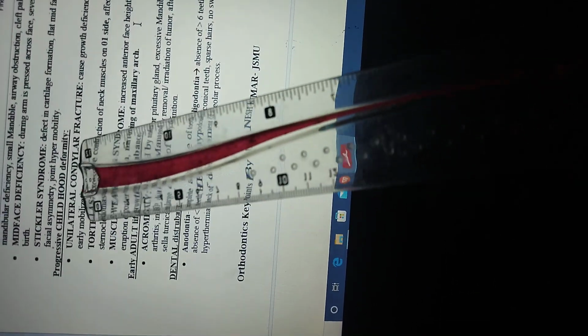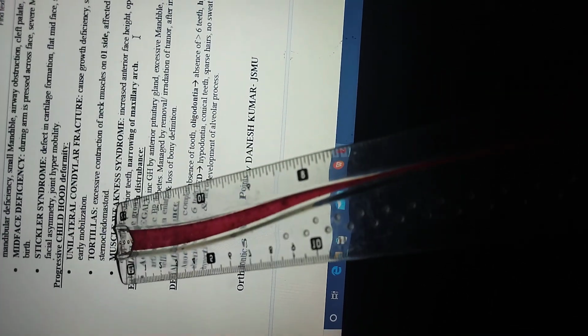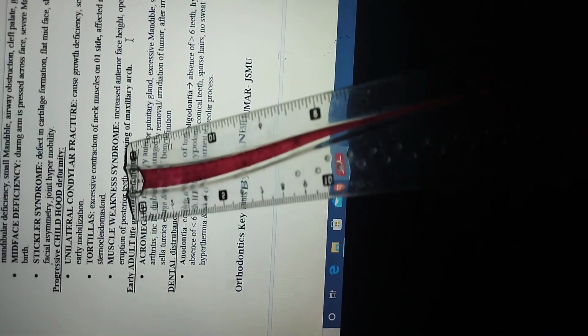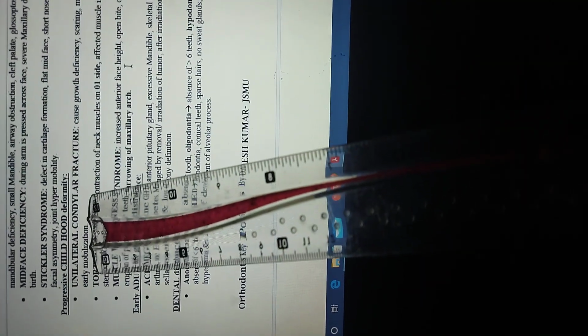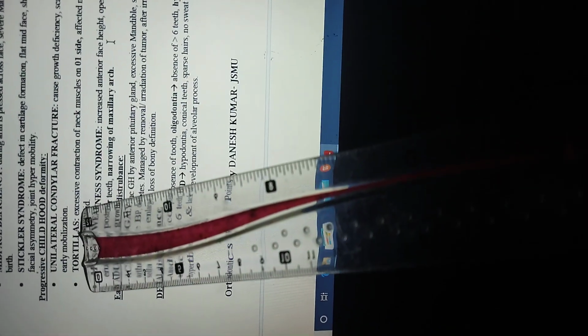Progressive childhood deformity. There is unilateral condylar fracture, which causes growth deficiency, and is managed by early mobilization. These three things come under progressive childhood deformity. First is unilateral condylar fracture, second is torticollis, third is muscle weakness syndrome. Unilateral condylar fracture has been discussed.